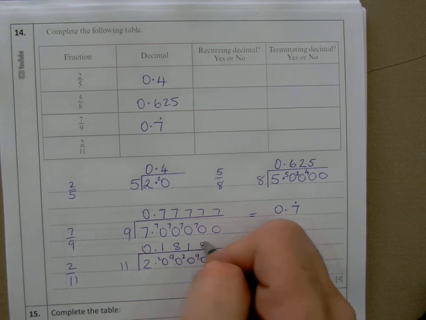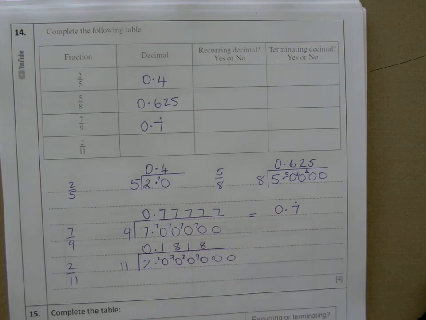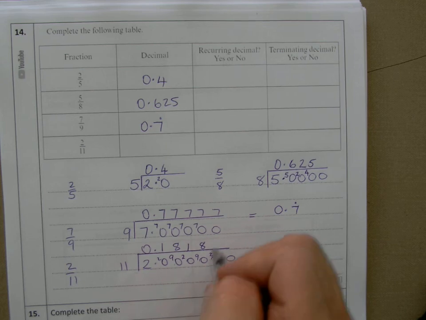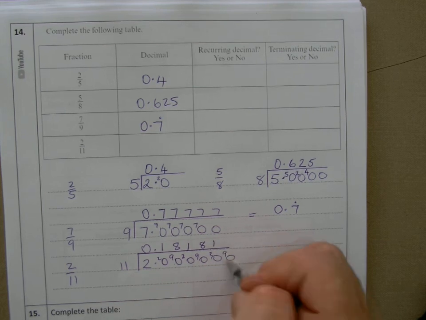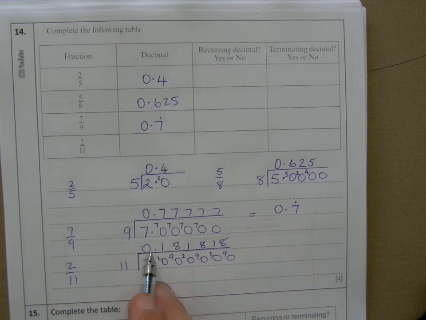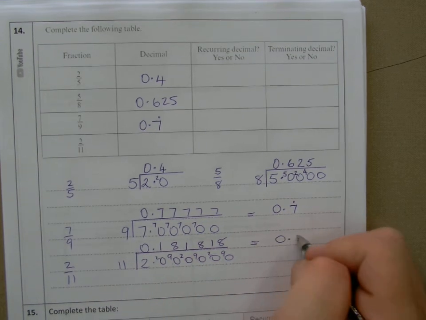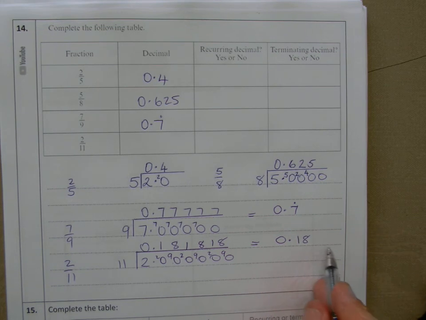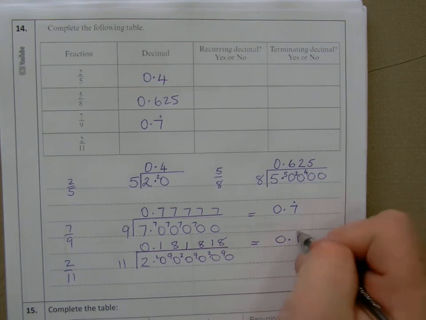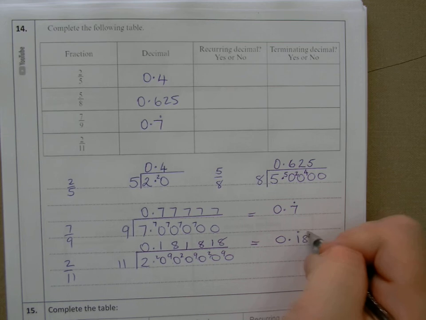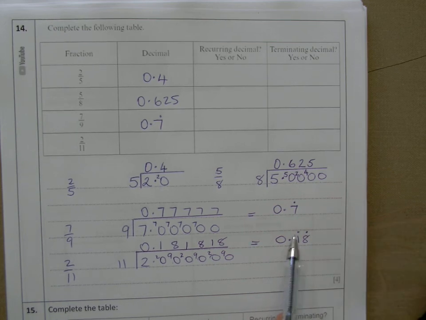So you can see now there's a repeating pattern going on here again. 11 goes into 90 eight times, and 8 times 11 is 88, so there's a remainder of 2. 11 into 20 goes once, remainder of 9, and so on. It keeps going like that. So you can see 0.18, 18, 18. The repeating pattern here is 18. So what we do is put 2 dots there: a dot where the pattern starts and a dot where it ends. So it's 0.1, that's where it starts, and 8 where it ends. It'll be 0.18, 18, 18.